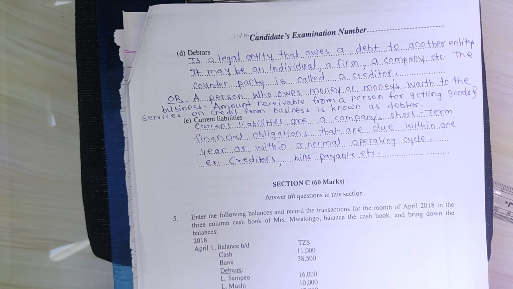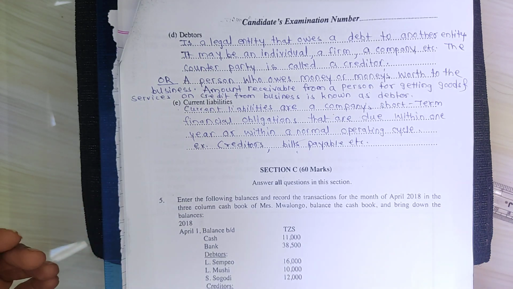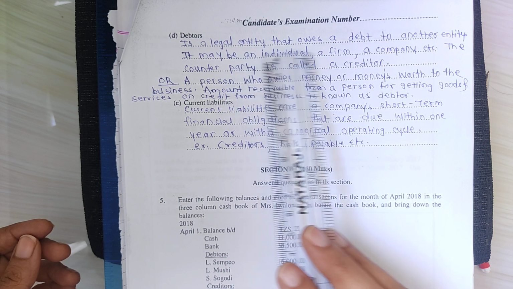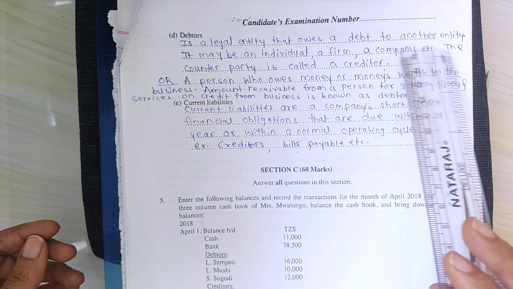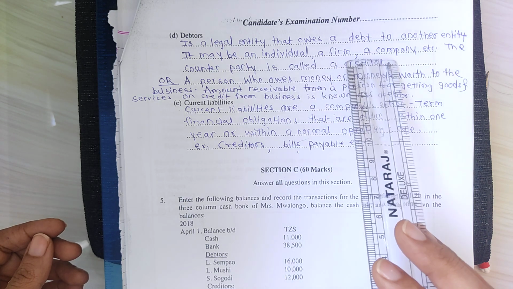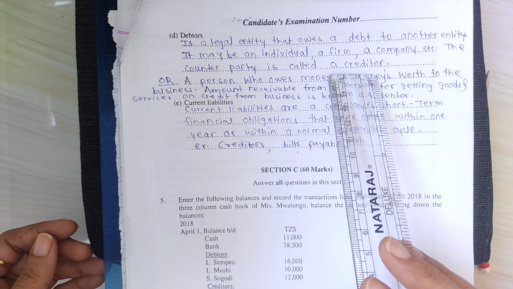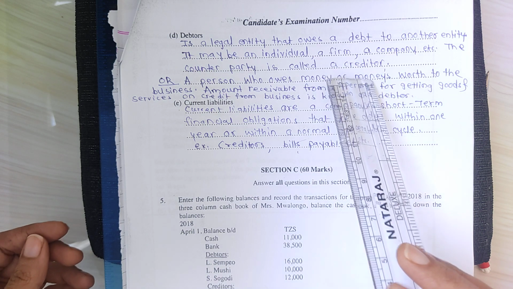debtors. Debtors means what? These terms you already learned in Form 1, debtors and creditors. Debtor is a legal entity that owes a debt to another entity. It may be an individual, firm or a company, etc. And the counterparty is called a creditor.